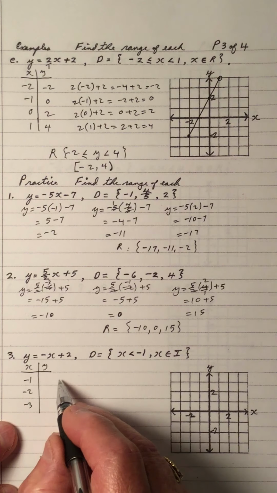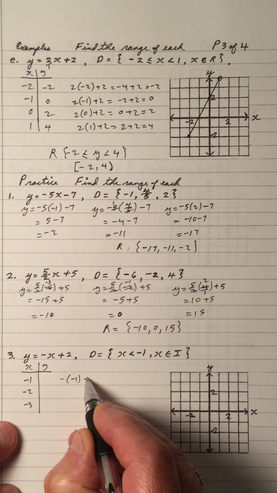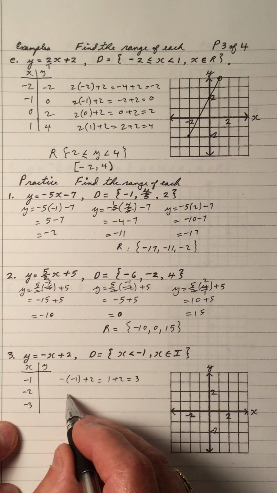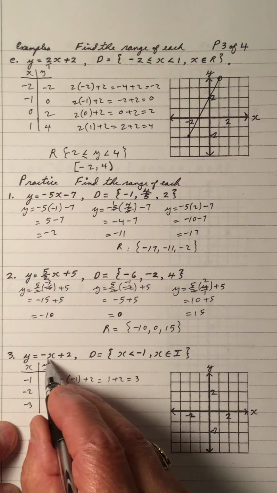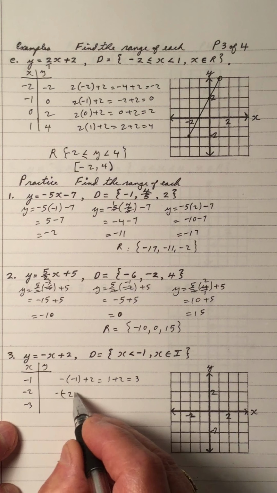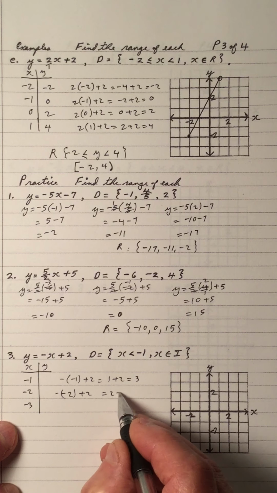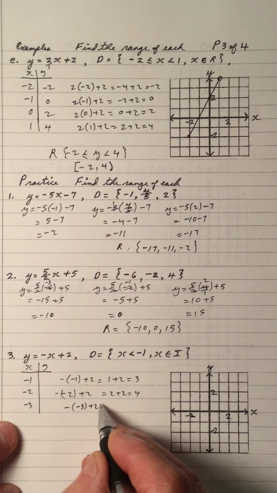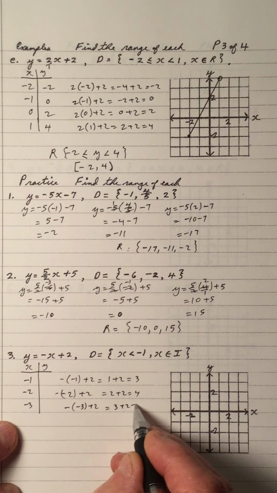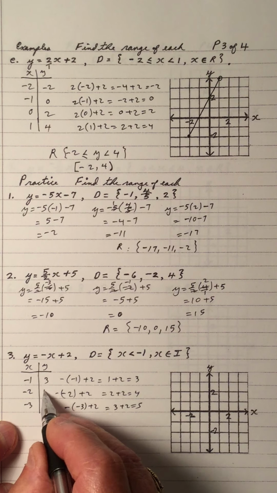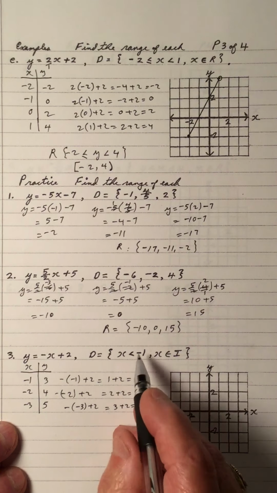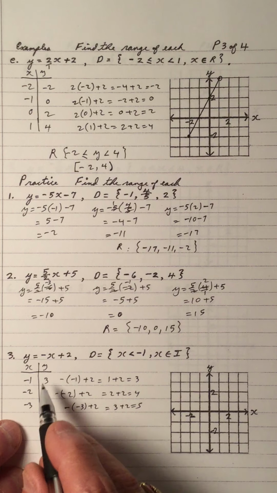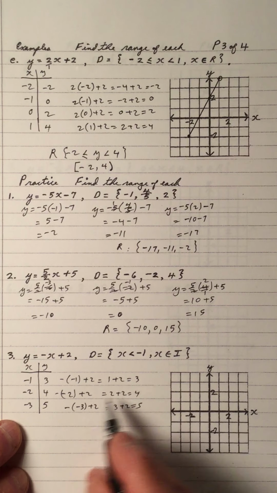Here we go. So we plug that in. The negative of a negative 1 plus 2 gives me 1 plus 2 gives me a 3. And there's the negative of a negative 2 plus 2. This 2 plus 2 is 4. And that's the negative of a negative 3 plus 2 is 3 plus 2 is 5. So I get a 3, a 4, and a 5. So notice I started with negative 1, then I did negative 2, negative 3, plugged them in. So a negative of a negative is a positive. So you can see the numbers.